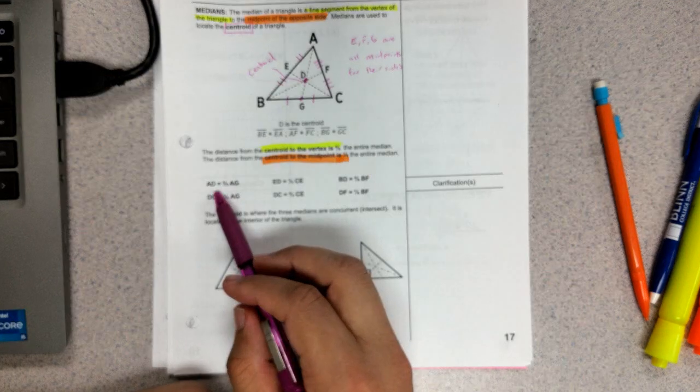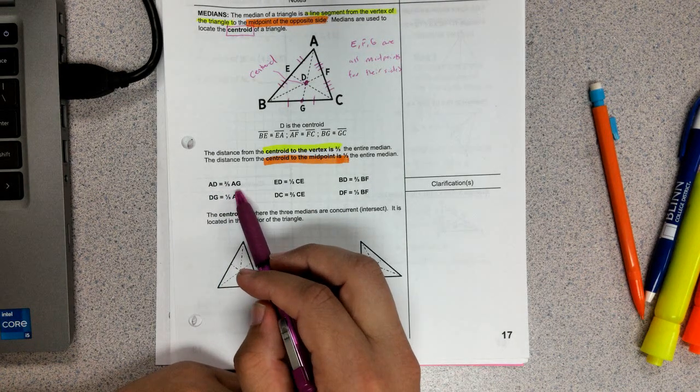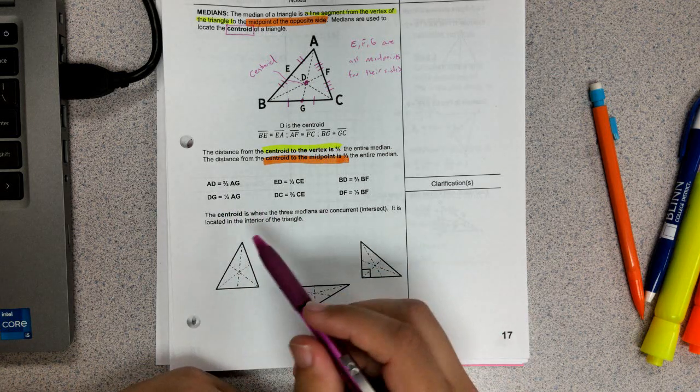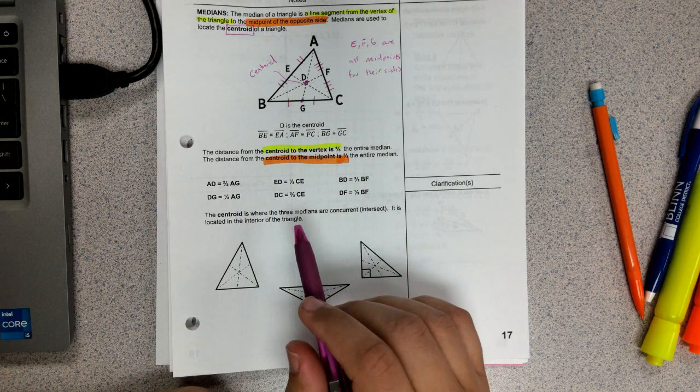And we see that here. AD is equal to 2/3 of AG, and DG is equal to 1/3 AG. So we can see all that. I would set it up this way if I was working problems.